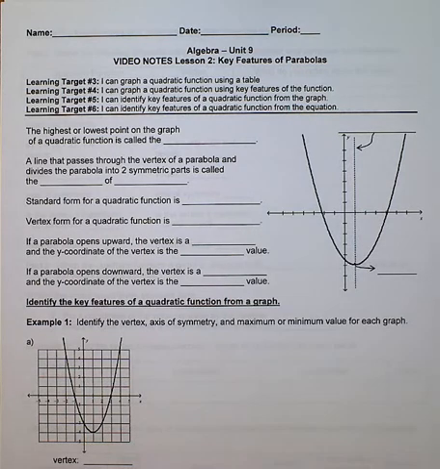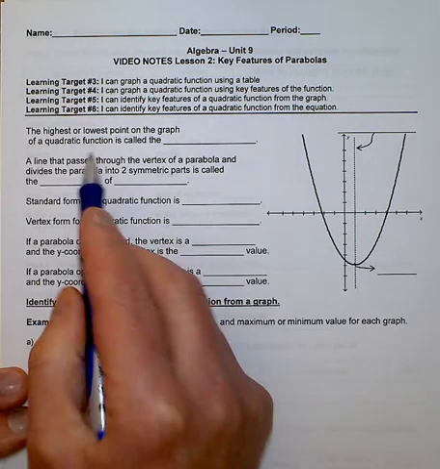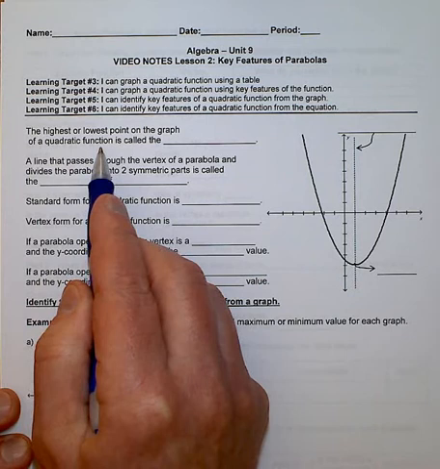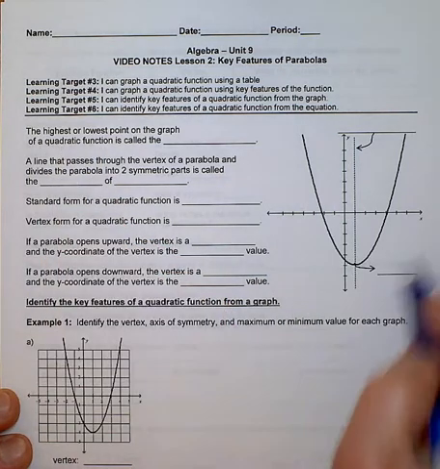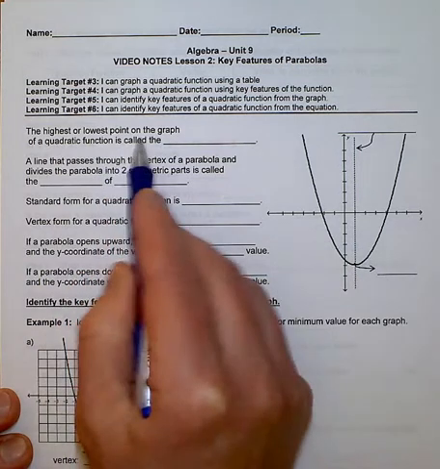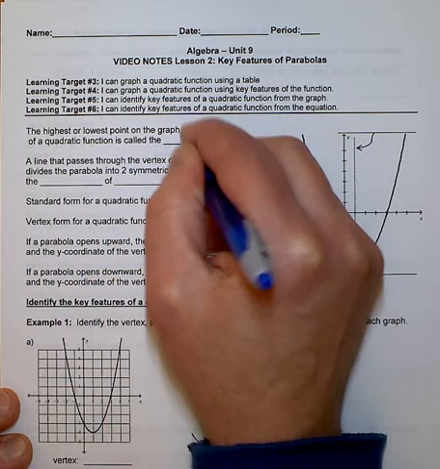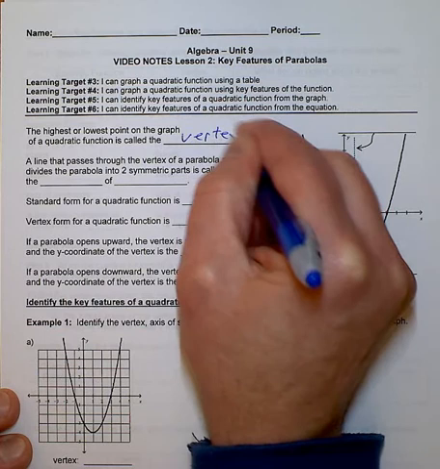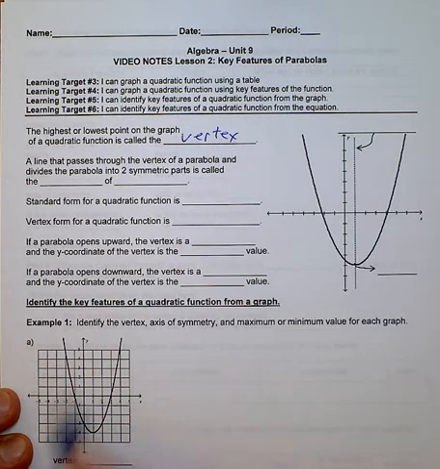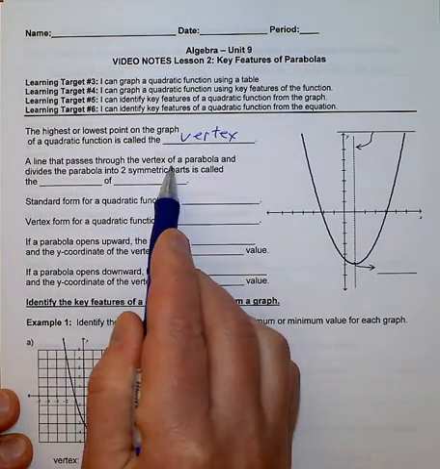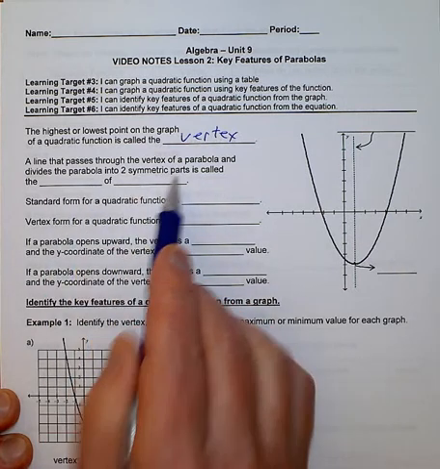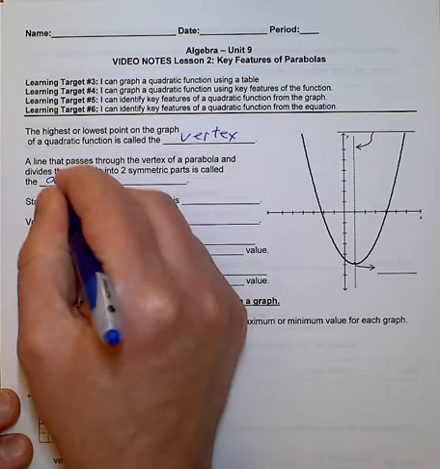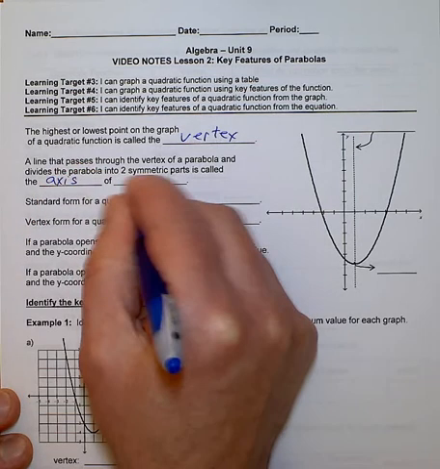So let's get some definitions out of the way. Highest or lowest point on a graph of a quadratic function. Quadratic function, remember we're talking about x squared functions. They look like parabolas. The highest or lowest point is called the vertex. Okay? A line that passes through the vertex of a parabola and divides the parabola into two symmetric parts is called the axis of symmetry.